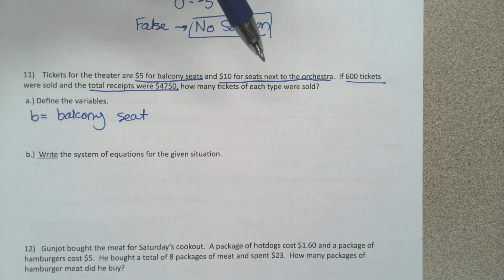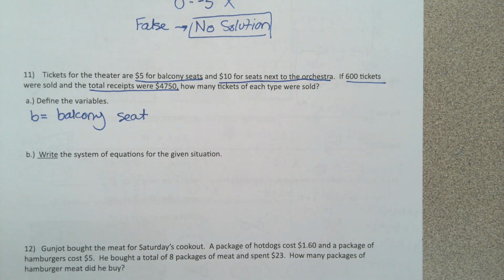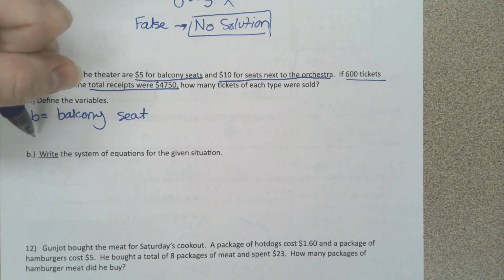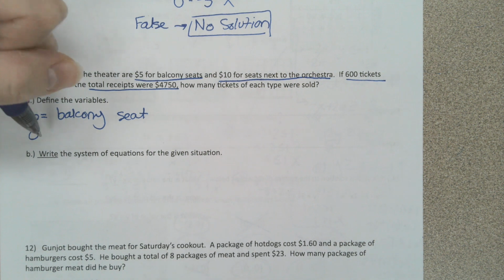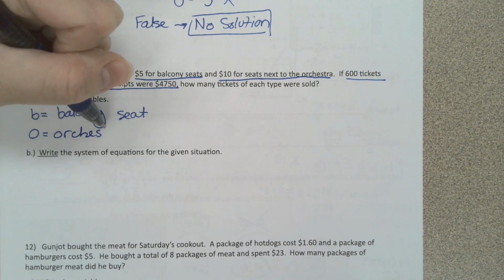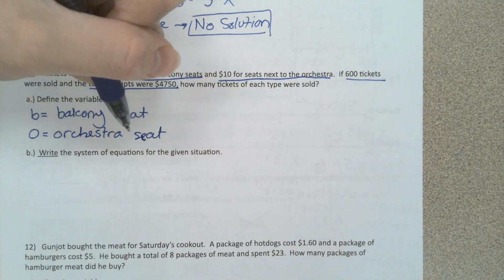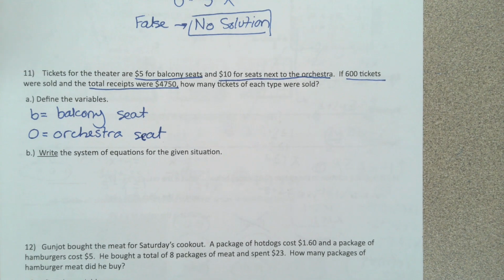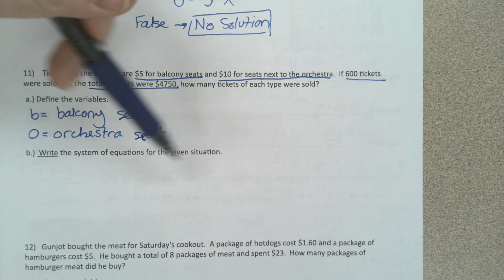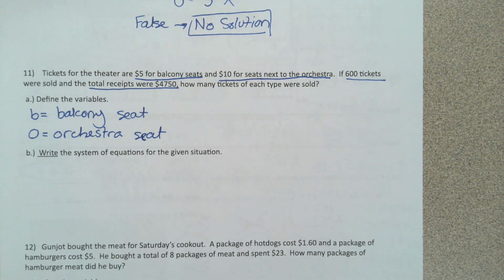Now the other one is seats next to the orchestra. Those are the other type. You can use O. So I'll put orchestra seat. There is a downside to using O. I will get to it, but I'm still going to use it anyway. And this is all you have to do to define the variables. This just is telling me what you mean in your equations. So we're going to set up our 2 equations, and that's it.